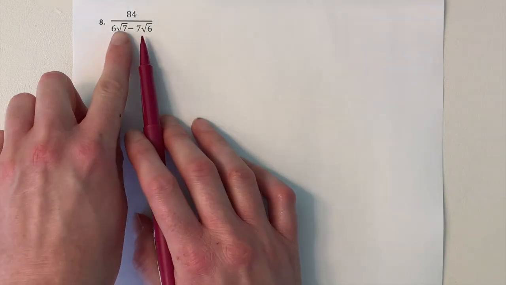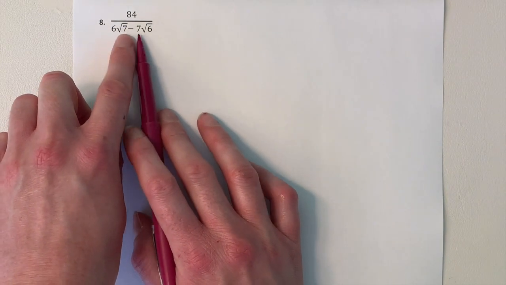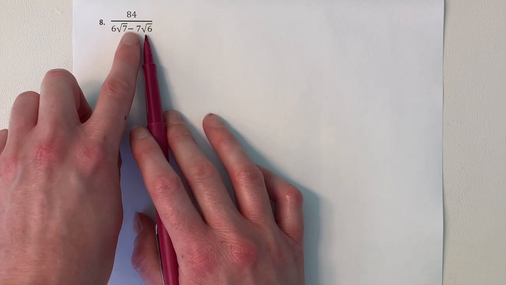Let's take a look at one last example involving conjugates together. For this problem, we want to rationalize the denominator. And if you notice that your denominator involves two terms, in other words, you see two quantities separated by an addition or subtraction sign, in order to rationalize the denominator, we need to find the conjugate of the denominator.